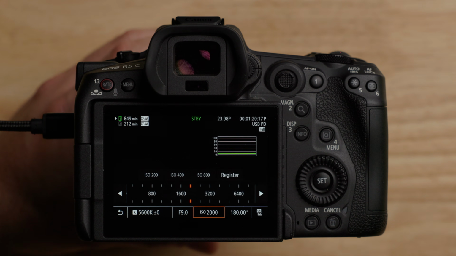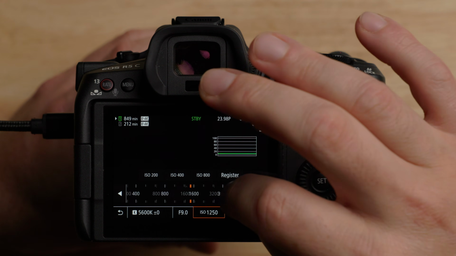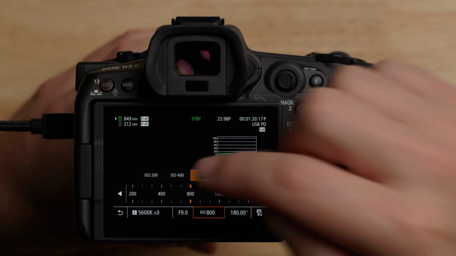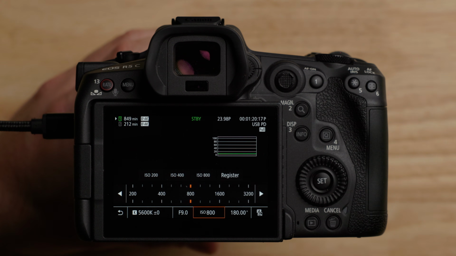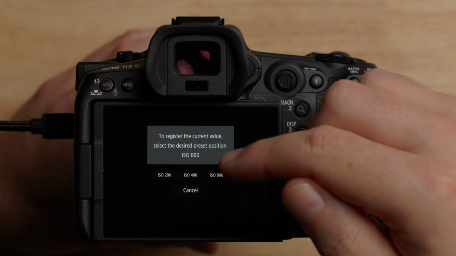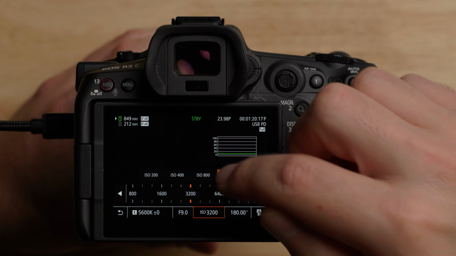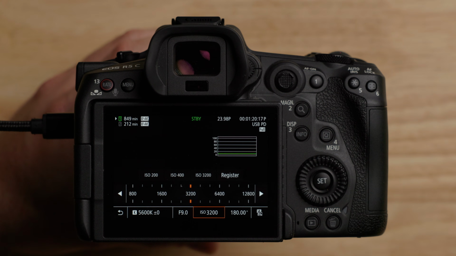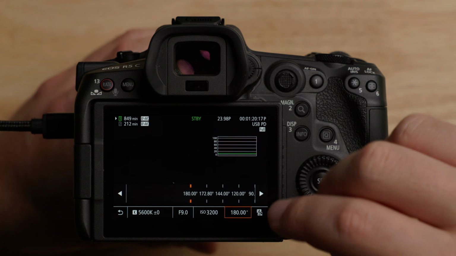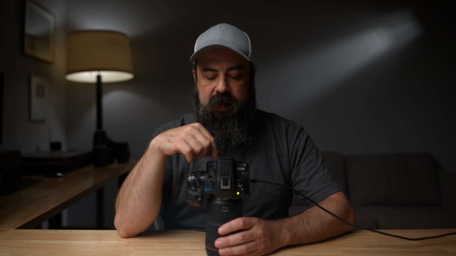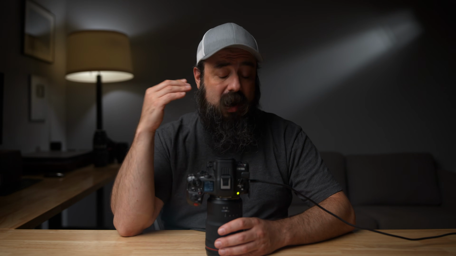For ISO, you can come in here and you can swipe this back and forth. You can also have preset numbers here. So if you want 800, I'd probably set one up for 3200 as a second base. You can hit register, and then you can register one of them to be something else. So you can go ahead and do all that. I just registered 3200 there. And for the shutter angle, you can come here and change that as well. You can do all this by touch. So really handy if you're in a different position, like if you're off to the side of the camera or maybe you're in front of the camera. The touch functionality is awesome on this.